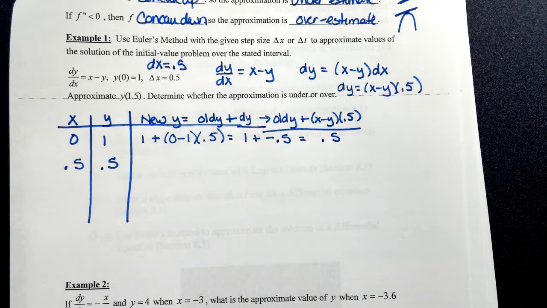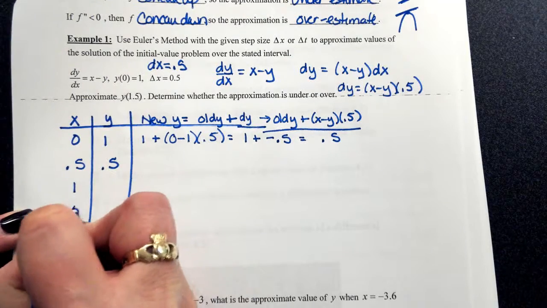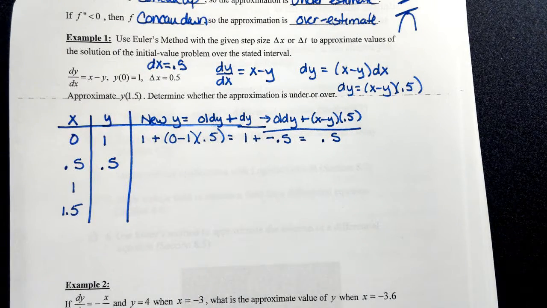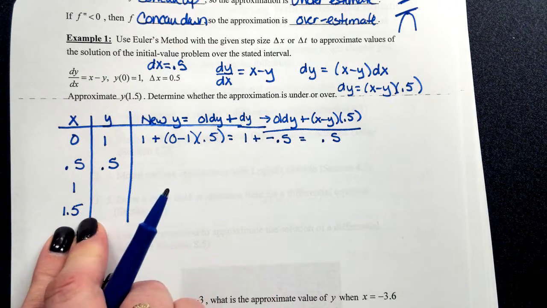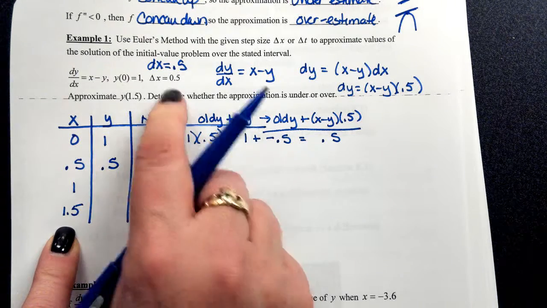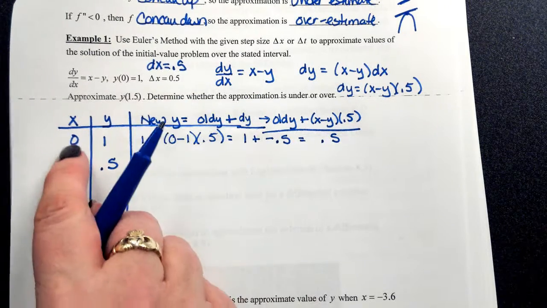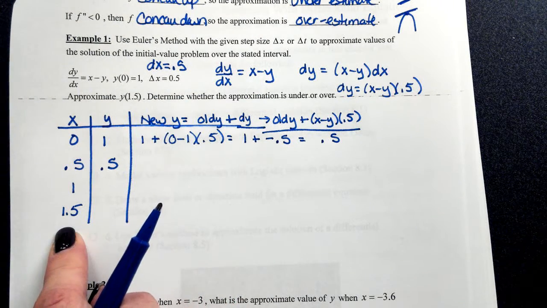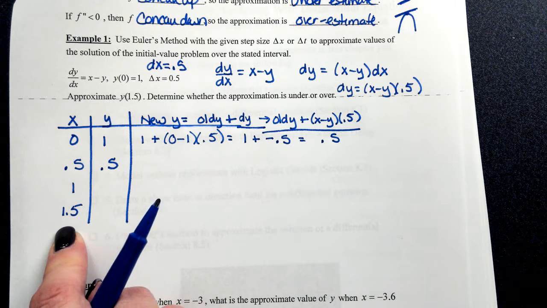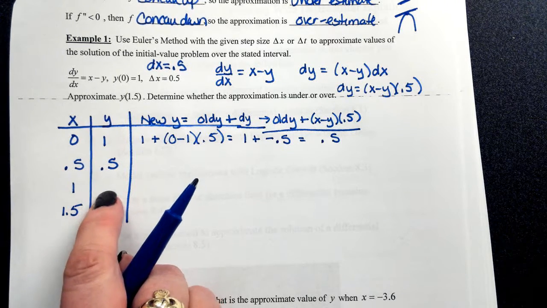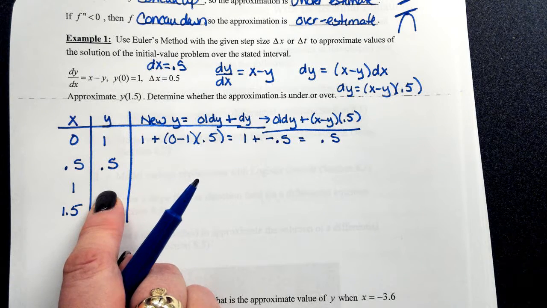So any questions on what I've done so far? Now I'm going to do this again. I want to calculate what y of 1.5 is going to be. So x is 0, then 0.5, the next one's going to be 1, and then 1.5. I repeat this process until I get down to my x value of 1.5, because they're telling me my change in x is 0.5, so the x values are going up by 0.5. The issue is I do not know what that dy is, so I have to calculate the dy and keep on adding it to the old y. Does that make sense to everybody in terms of what I'm doing?